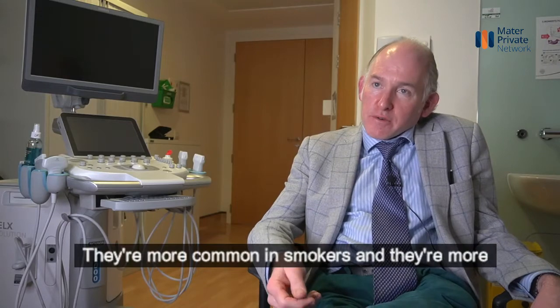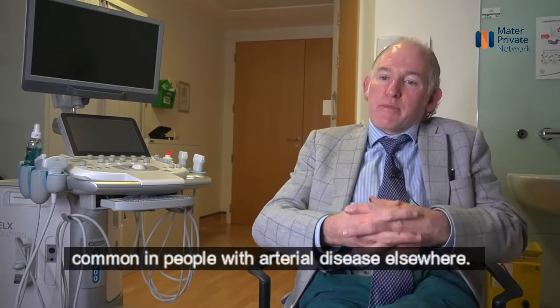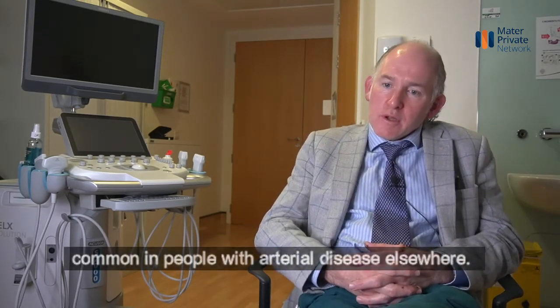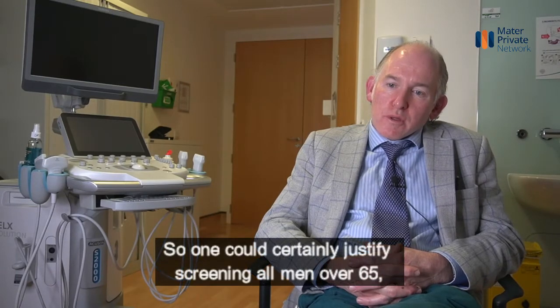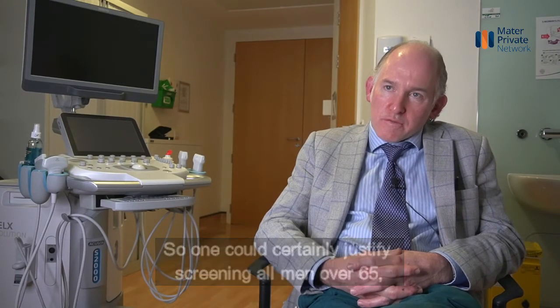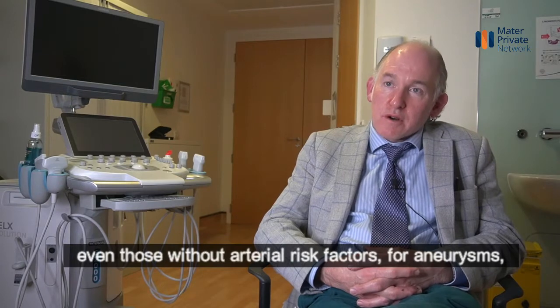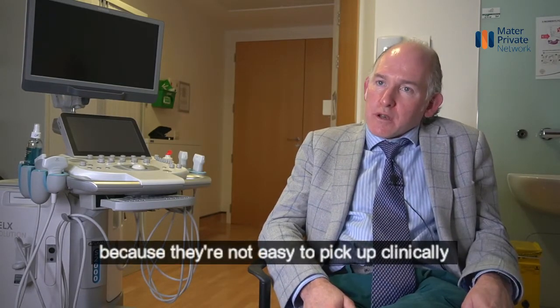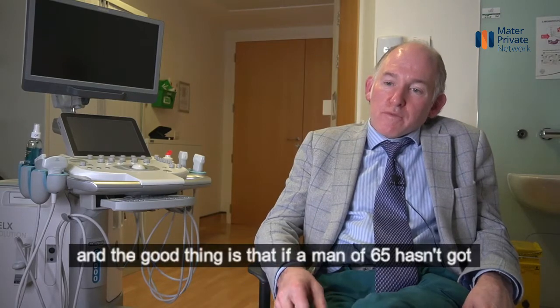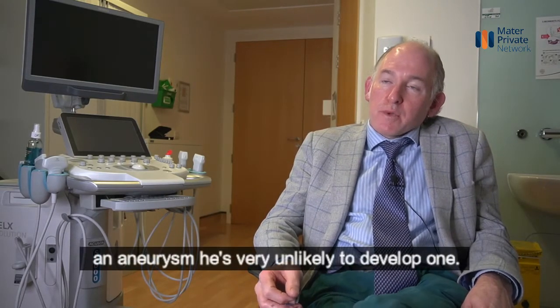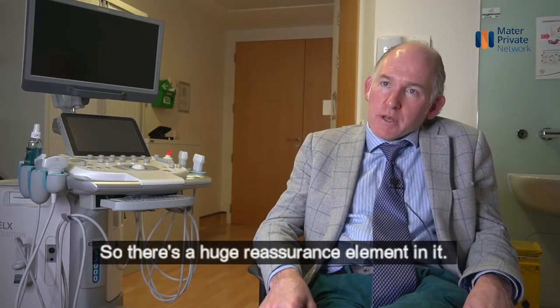They're more common in smokers, and they're more common in people with arterial disease elsewhere. So one could certainly justify screening all men over 65, even those without arterial risk factors, for aneurysms, because they're not easy to pick up clinically. The good thing is, if a man of 65 hasn't got an aneurysm, he's very unlikely to develop one. So there's a huge reassurance element in it.